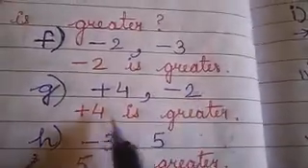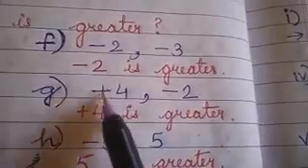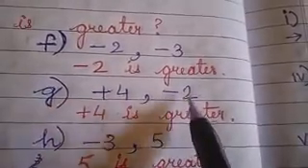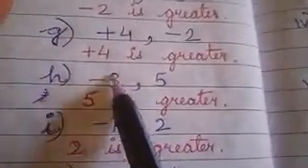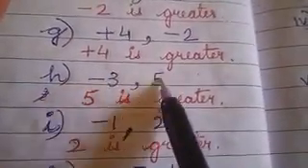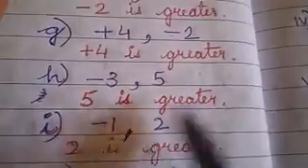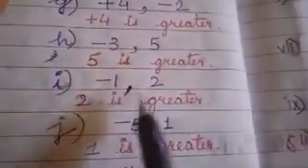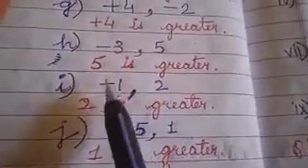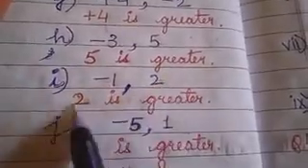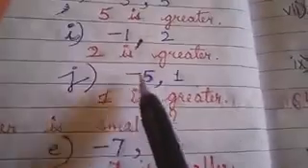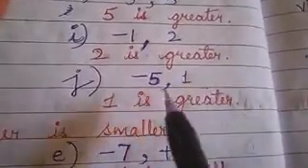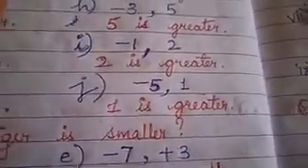Plus 4 and minus 2, plus 4 is greater. When we compare one positive integer and one negative integer, the positive integer is greater. Again here also the same, minus and plus, so the positive integer is greater, that is 5 is greater. Minus 1 and 2, again minus and plus, so plus 2 is greater. Minus 5 and 1, 1 is greater. Okay. So which integer is smaller?